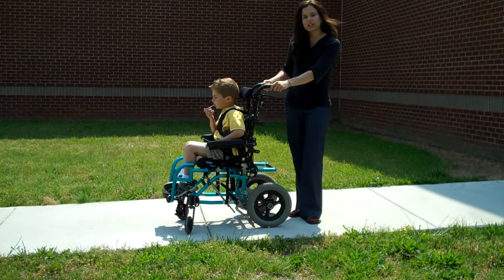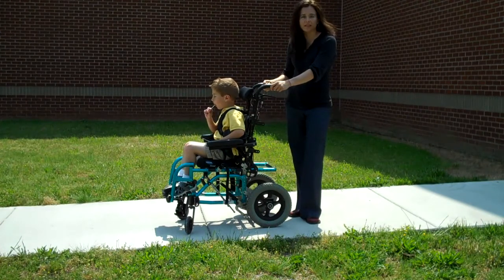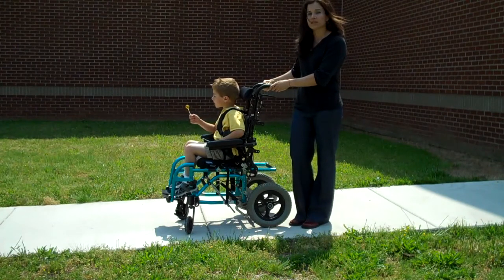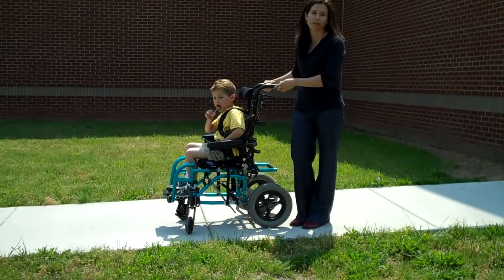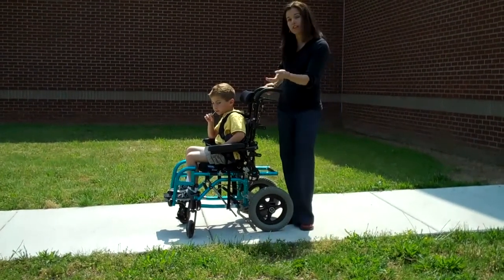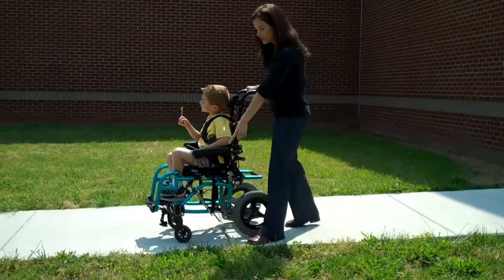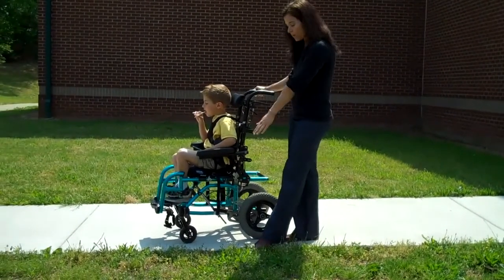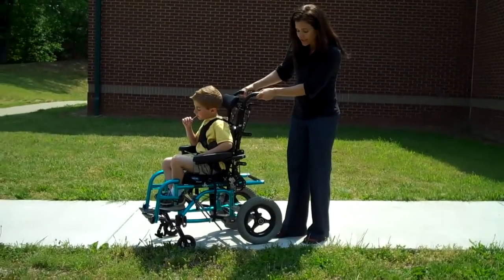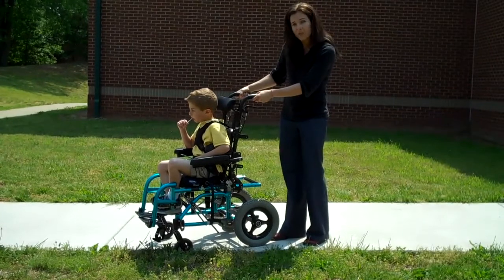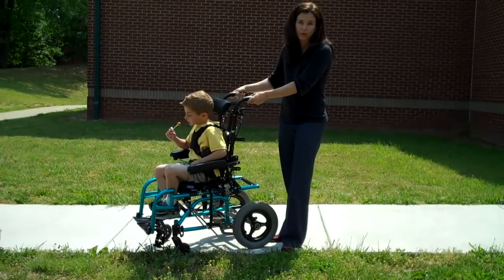It's time to take a look at some safety considerations for children traveling in wheelchairs during the school day. First and foremost, it's important to make sure that their pelvic positioning strap is securely fastened. When pushing on the sidewalk, you want to take care to make sure that you stay away from the lip where the concrete meets the grass. It's very easy to let that first caster roll off, and if that were to happen, it would be very difficult to maintain and keep the wheelchair from tipping over.